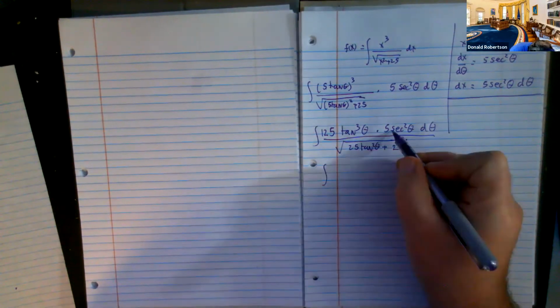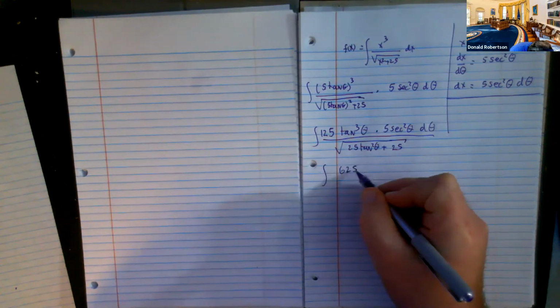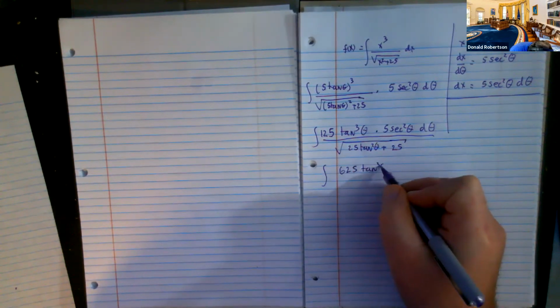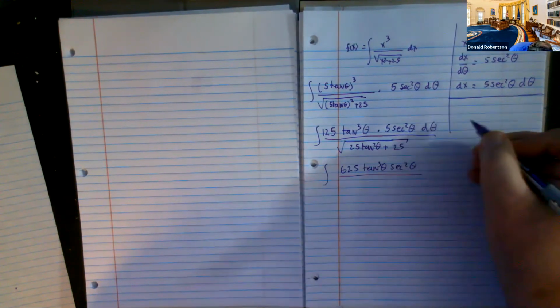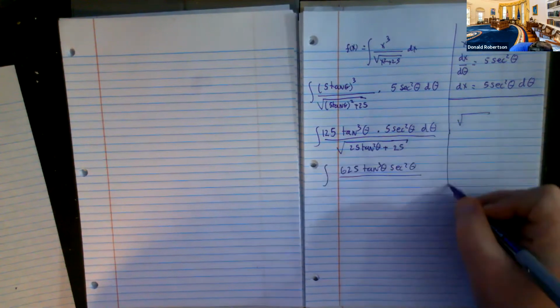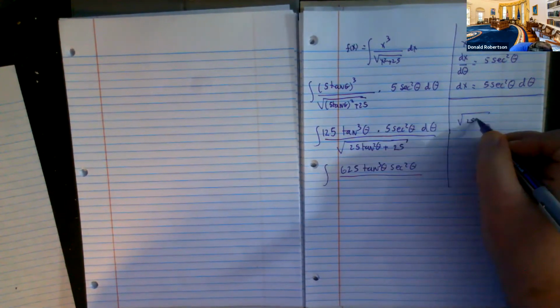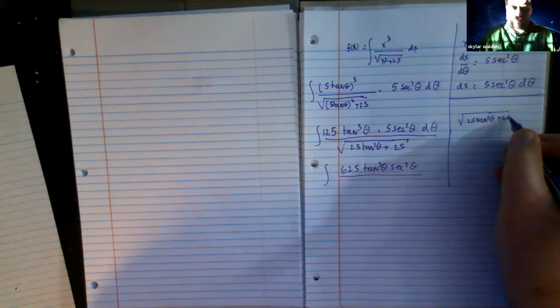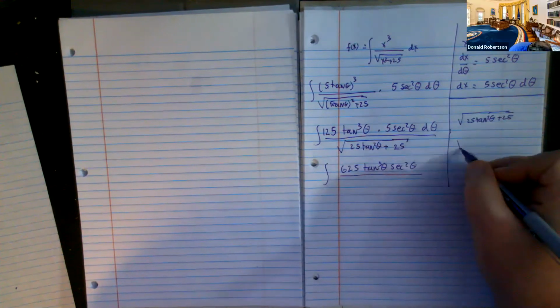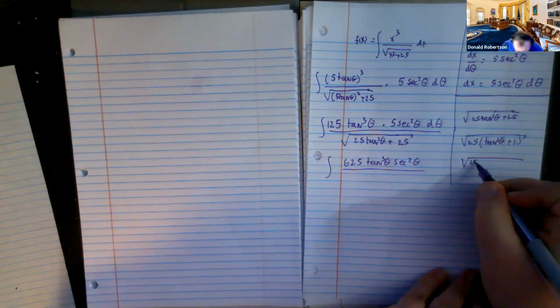Now these two guys become 625. You have a tan cubed theta. You have a secant squared theta. And I am going to simplify. I'll put it over here in some working. What this becomes. Right, this thing here. If you pull out 25 as a common factor, you get that. Do you know what tan squared theta plus 1 turns into?